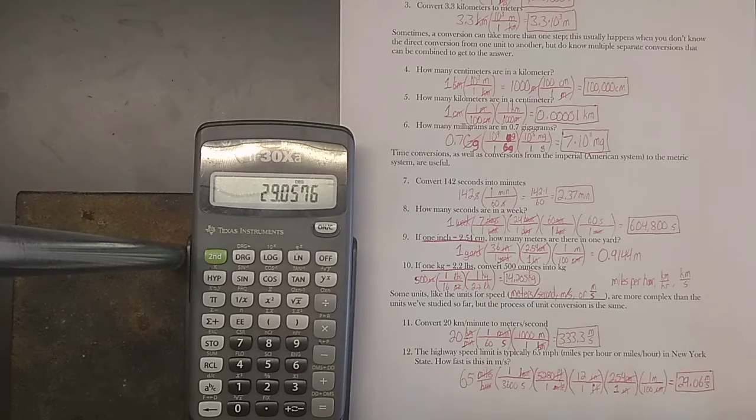So a car traveling 65 miles per hour, going from here to just about the other side of Syracuse in 1 hour, is traveling just under 30 meters per second. So think about it, my classroom is about 10 meters long. At highway speeds, a car is traveling 3 classroom lengths in 1 second.